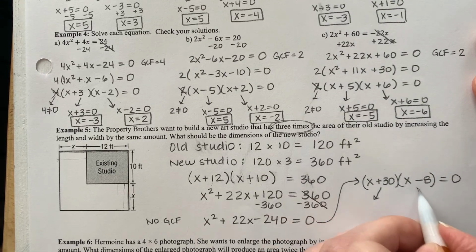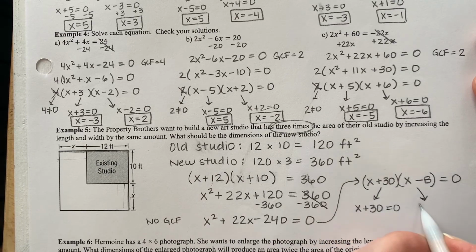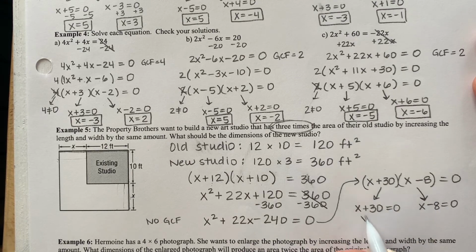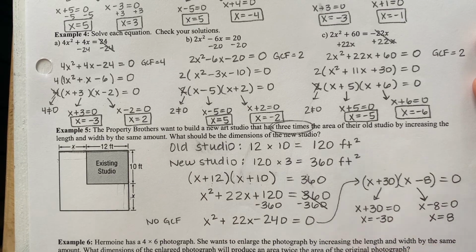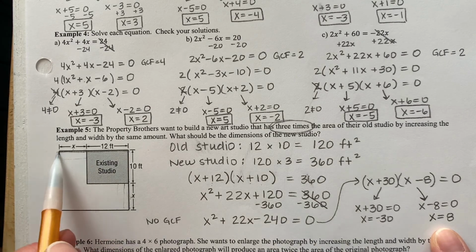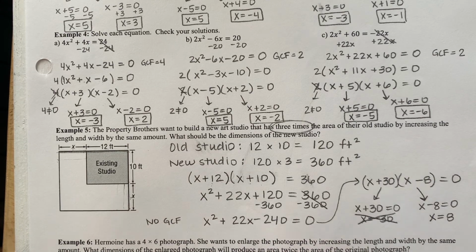And now I'm ready to branch off and set them both equal to 0. So I have x plus 30 equal to 0, x minus 8 equal to 0. Here I would subtract 30 and get negative 30. Here I would add 8 and get positive 8. Now one of these doesn't belong. If you think about what x represents, x is how many feet we are adding. Can you add negative 30 feet to a room? Absolutely not. So oftentimes in word problems, the negative answer will be thrown away. Not always, but usually, okay?